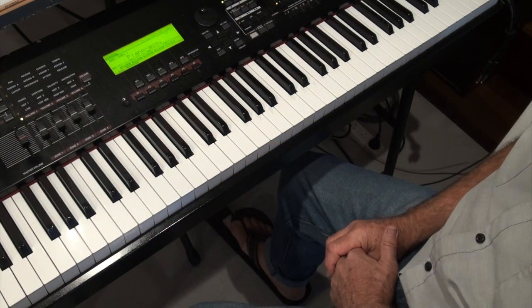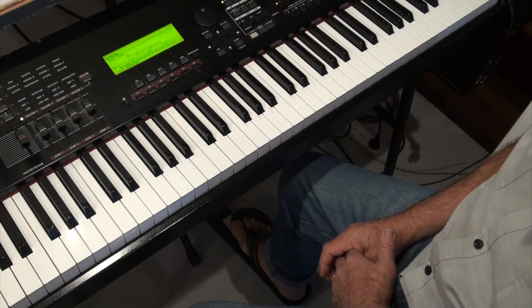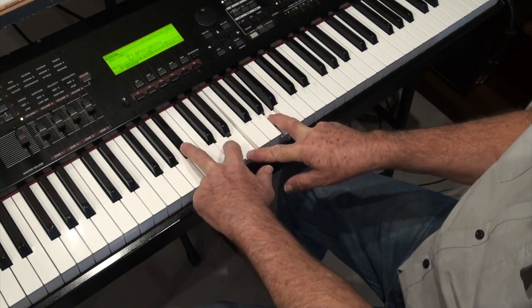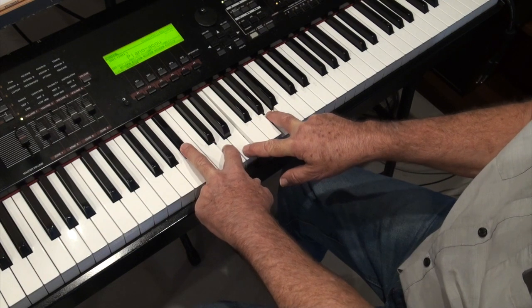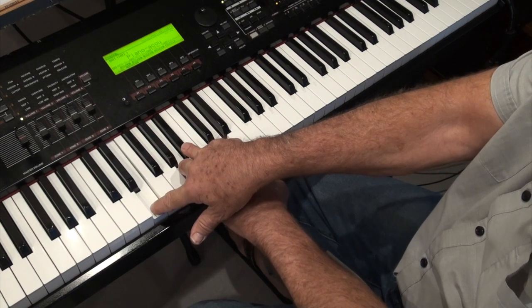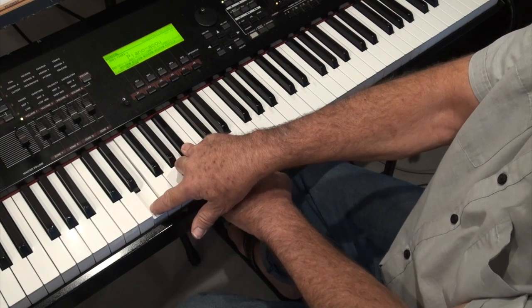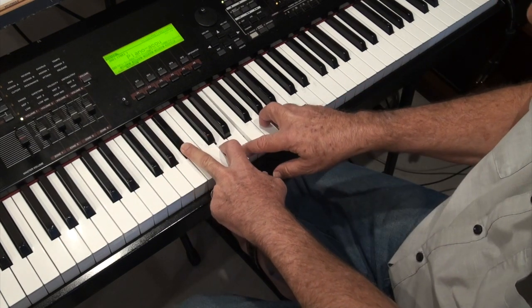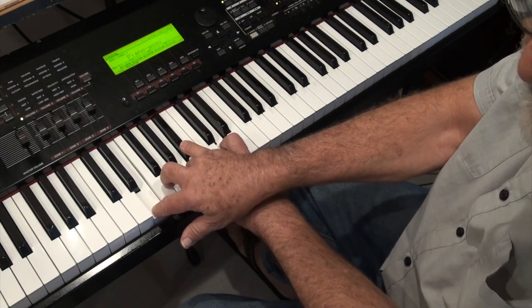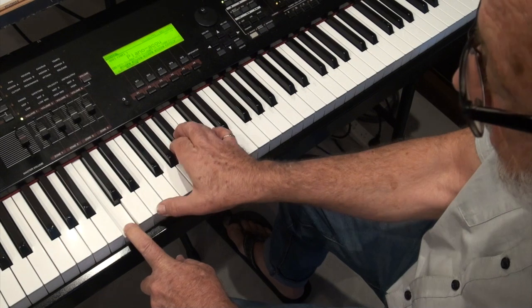So let's recap the numerical structure of the type A and the type B dominant 7th voicings. Right now we're looking at a C7. The type A is flat 7, 9, 3, 13. The type B is 3, 13, flat 7, 9. It's important to remember those numbers. Type A dominant 7th voicings is flat 7, 9, 3, 13. Type B, 3, 13, flat 7, 9. And they sound like this.